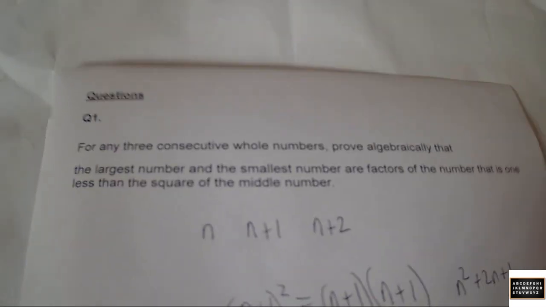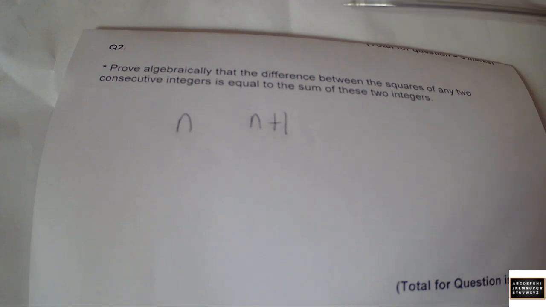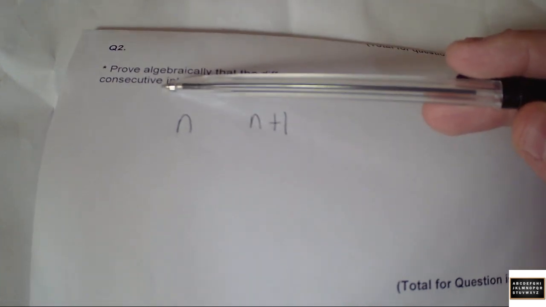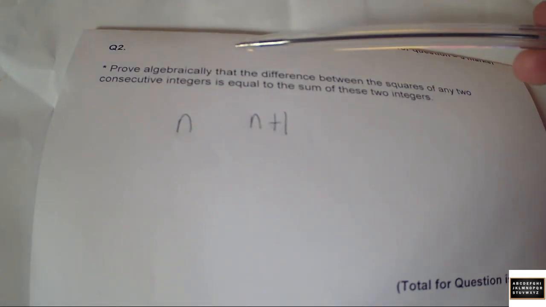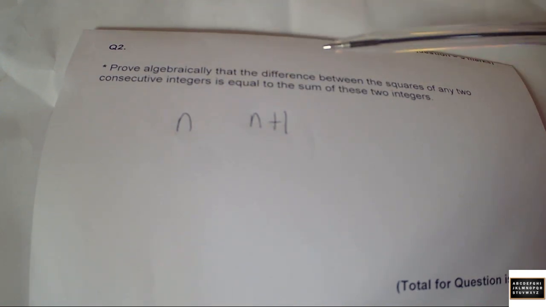The previous question we focused in on consecutive whole numbers. I wrote n plus 1, n plus 2 straight away. So all the time, try and focus in on that word consecutive. If you see that, that's where you should start the question. So n and n plus 1, they're my consecutive integers. Now let's look at what else it says.